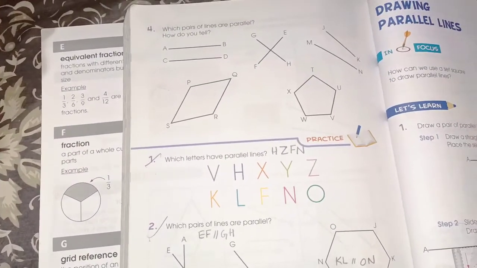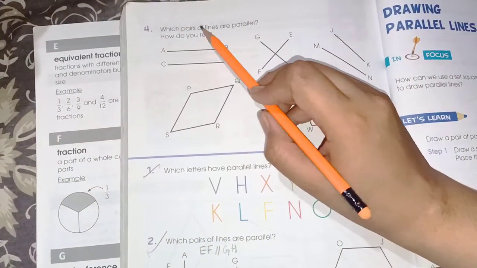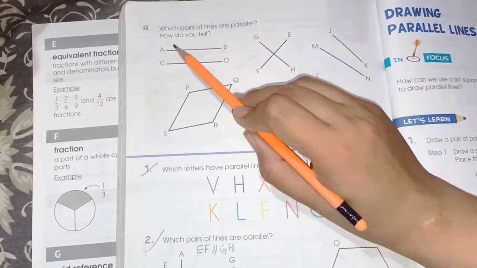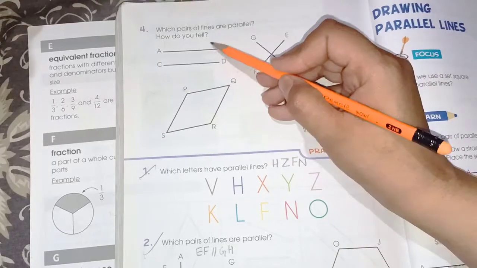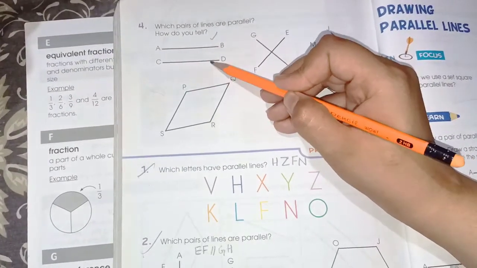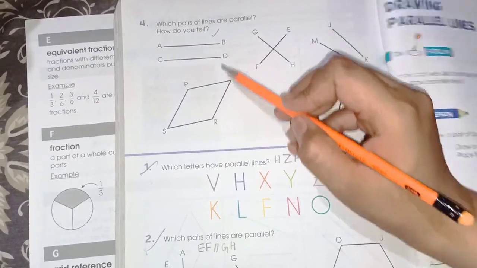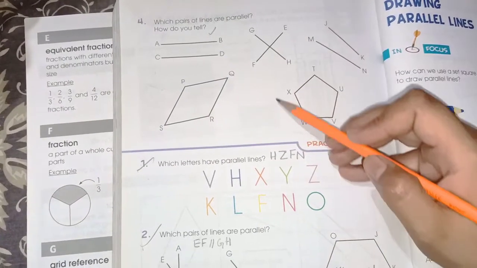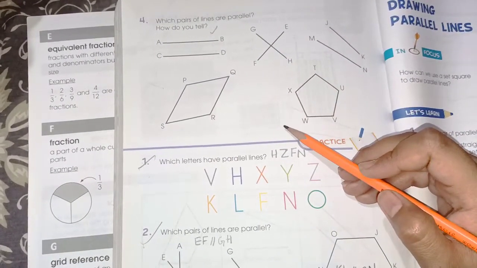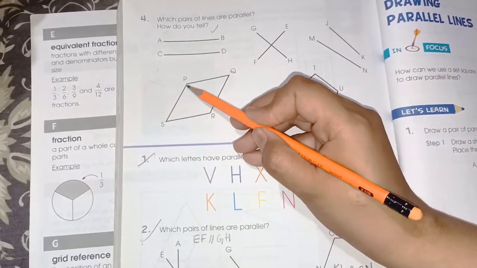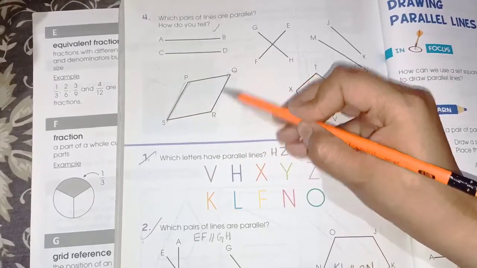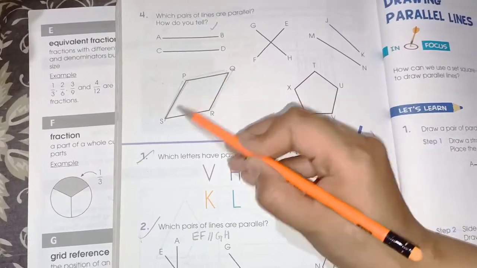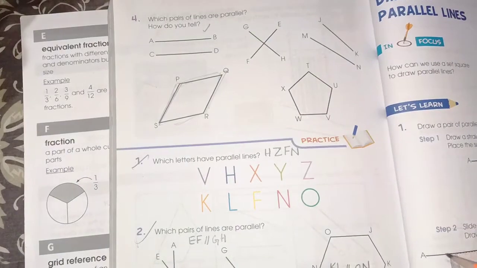Page number 257. Which pair of lines are parallel? How do you tell? This is a parallel line because both lines are the same but they do not connect, and we don't have any other lines which are parallel. These two lines can be parallel. PS is parallel to QR and PQ is parallel to SR.